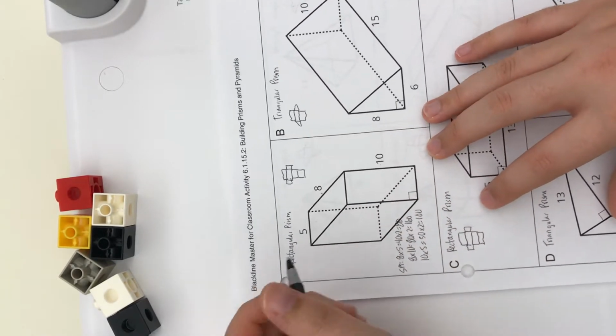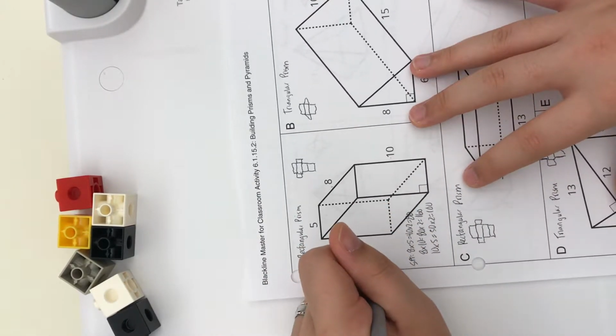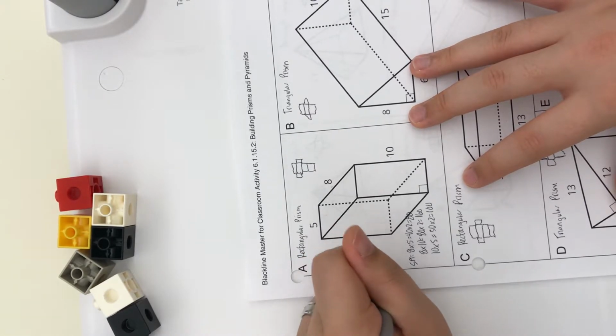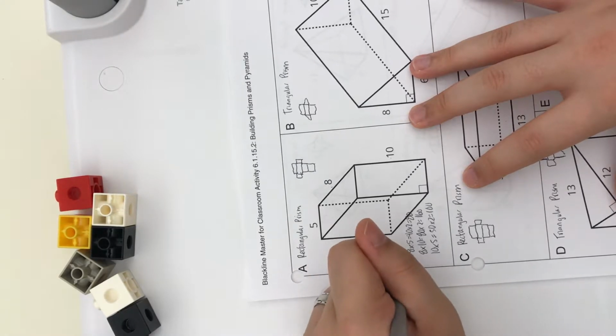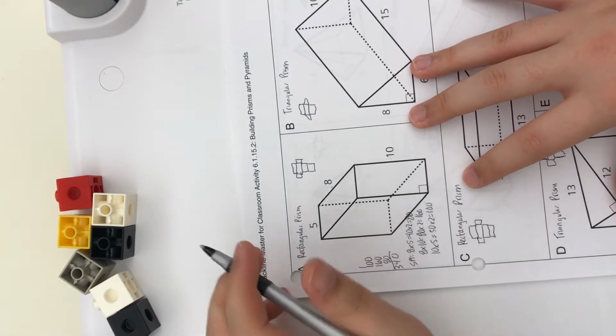Then I'm going to add those numbers together. 0, 8 plus 6 is 14. It's going to give me 340.